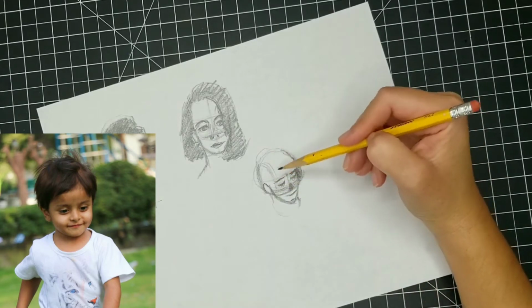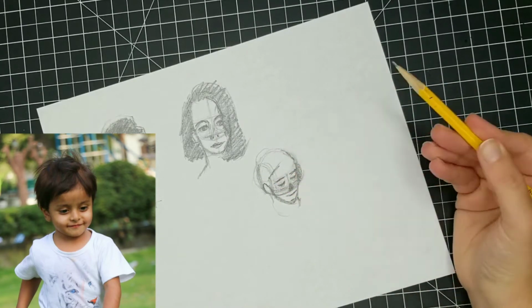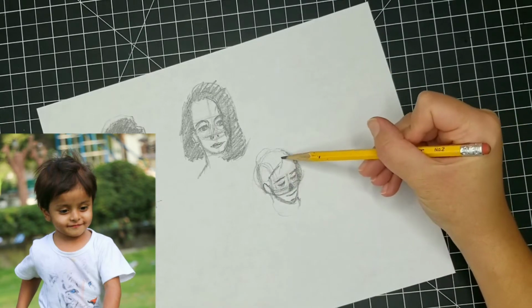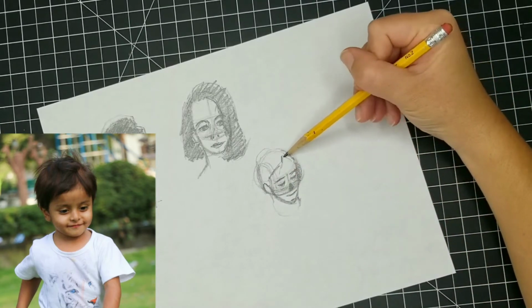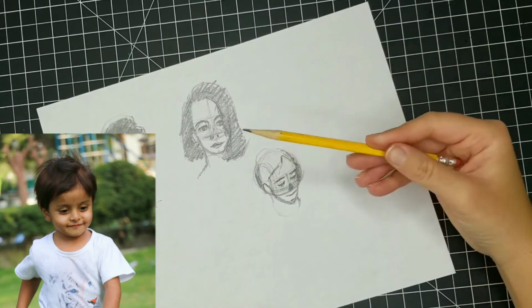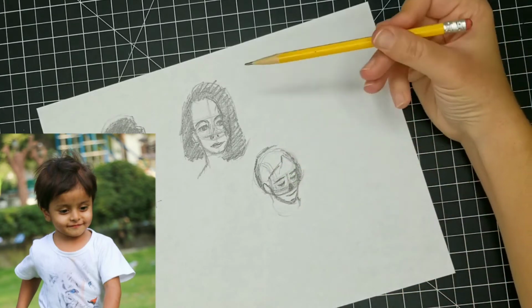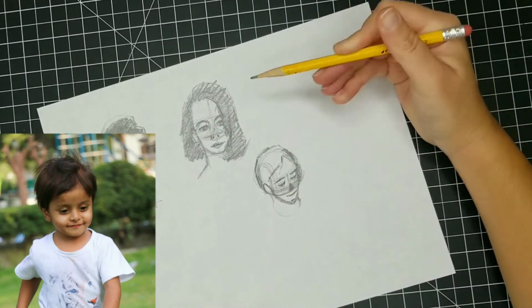And then let's go ahead and put in his hair just to make him a little bit more recognizable. And again, even though his hair is short, it's going to add a little bit of volume on top of his skull.